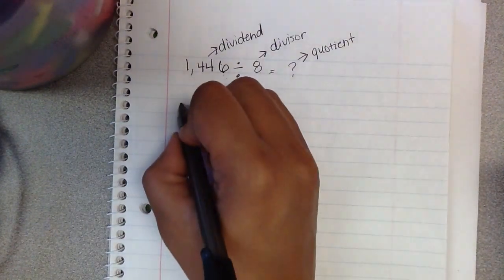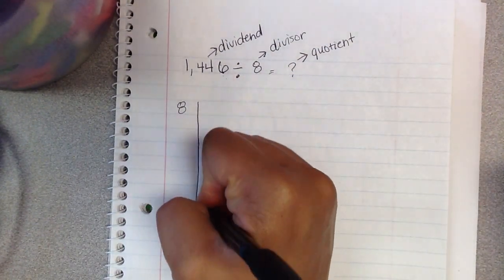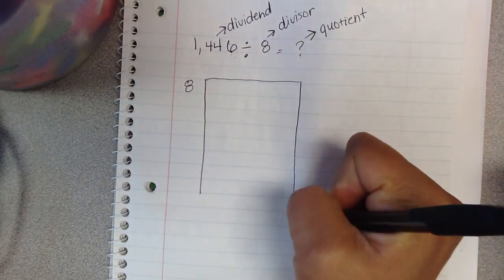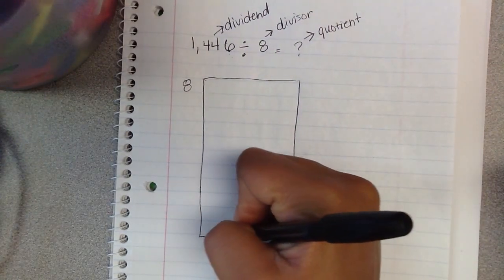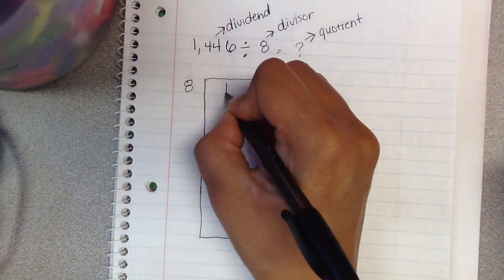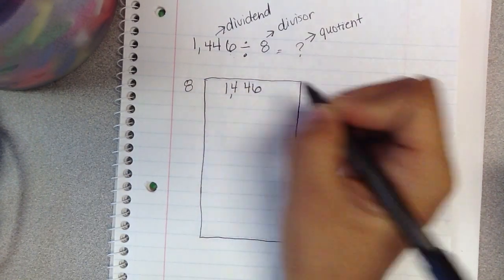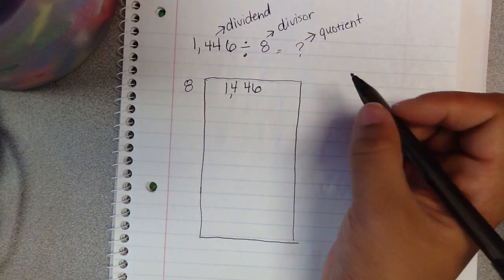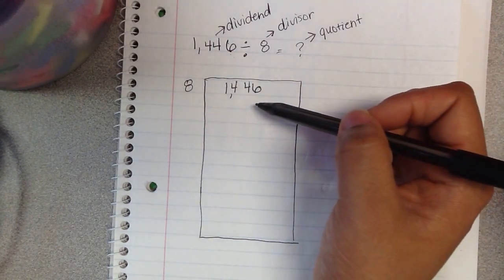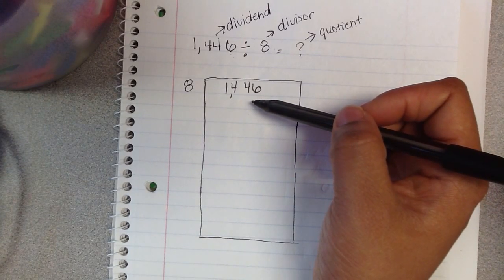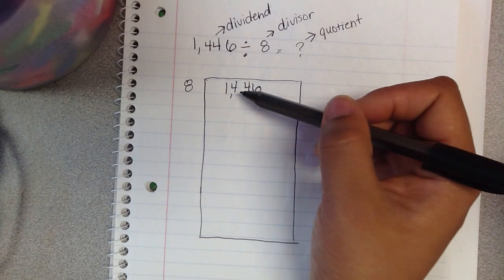Alright, we're going to start. So we put the 8 on the outside. We draw a longer box than normal. We write our dividend on the inside, 1,446. Now I've got to think, how many times will 8 go into 1,446? Whoa, that's a big number. But what I do know is that 8 times 1 is 8.